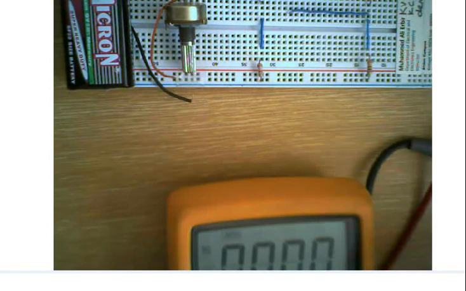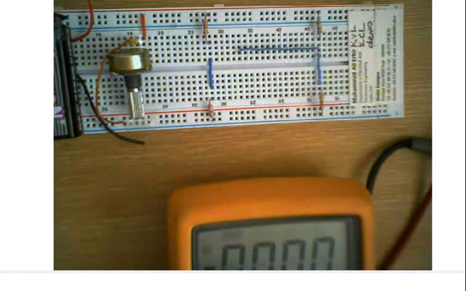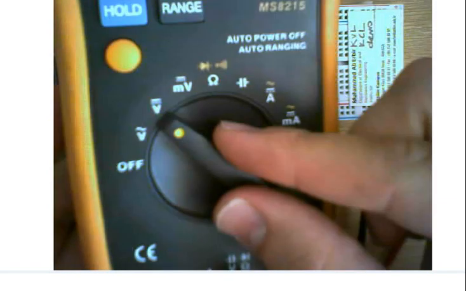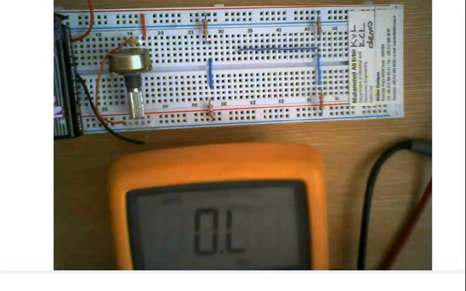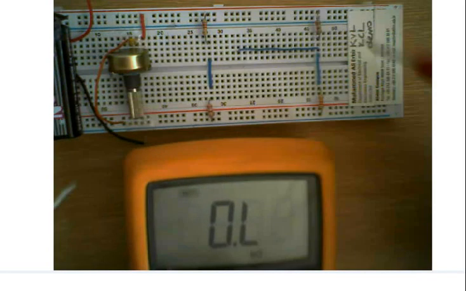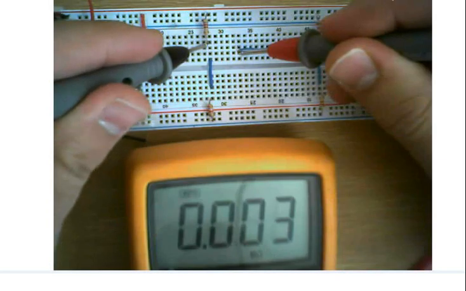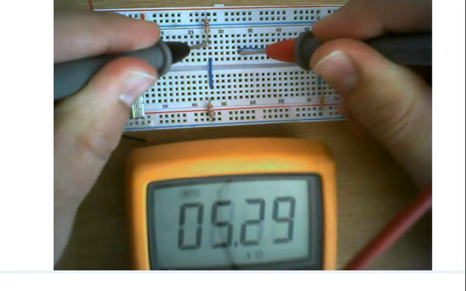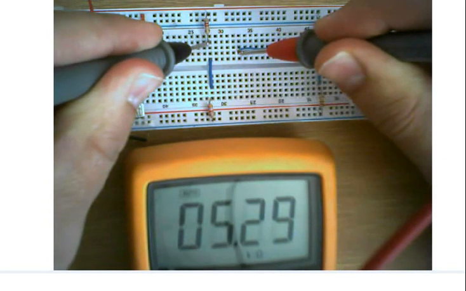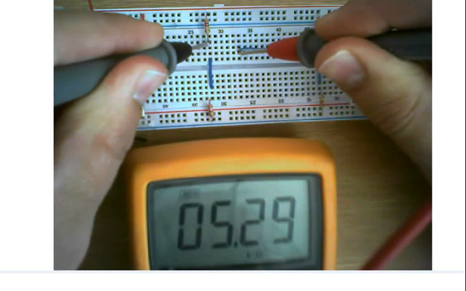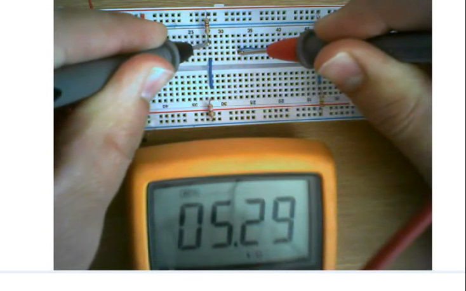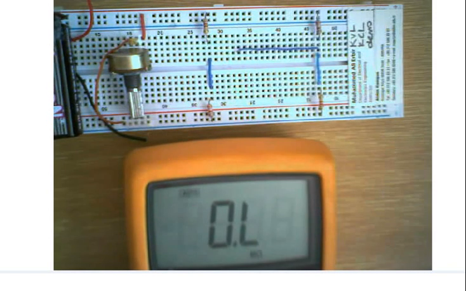Look at the circuits. I'm adjusting my multimeter to the ohm meter mode, and now I'm measuring the resistance, and the resistance that I read is 5.3 kilo ohms. Okay, approximately 5.3 for my actual circuit.